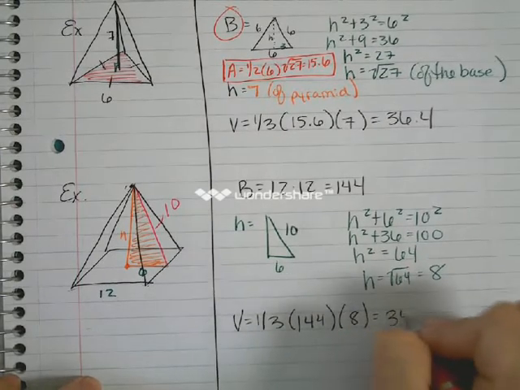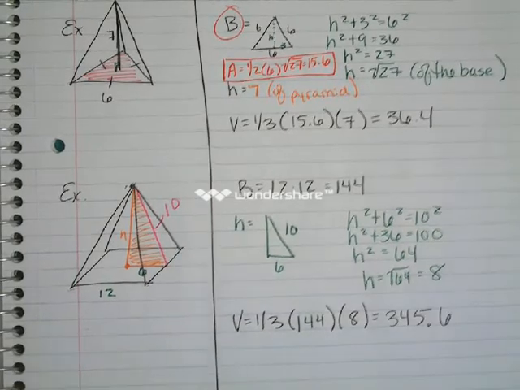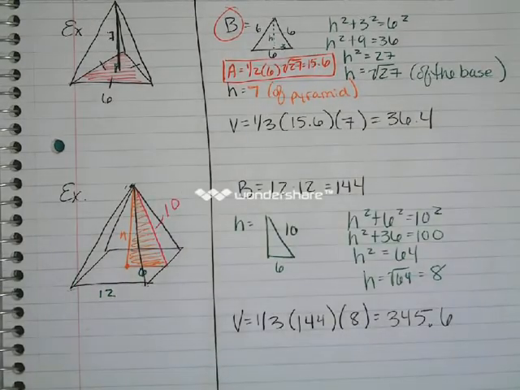Alright, so there's your pyramids. Again, you have to make sure you're using the right height, and you have to make sure you're finding the area of the base.